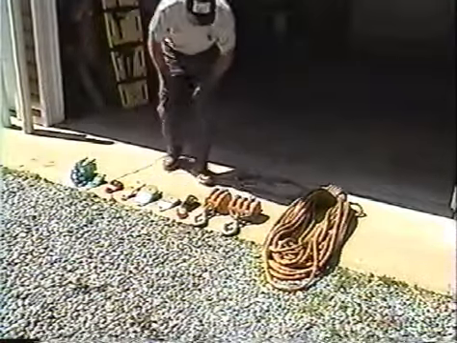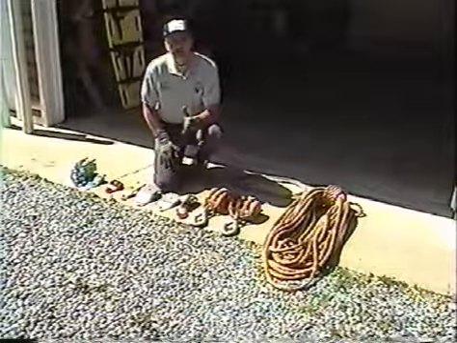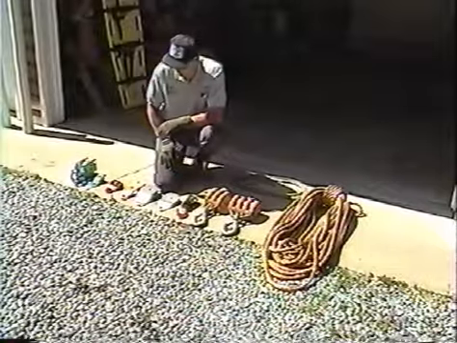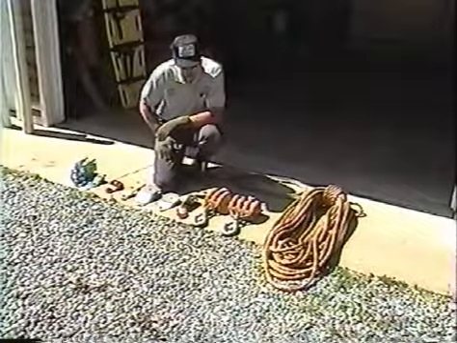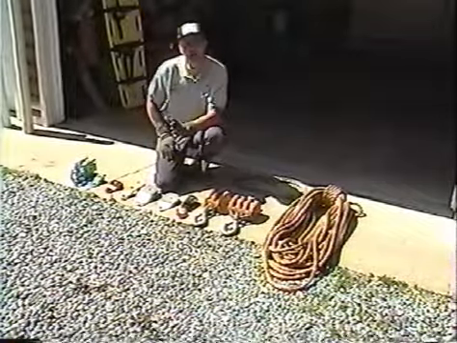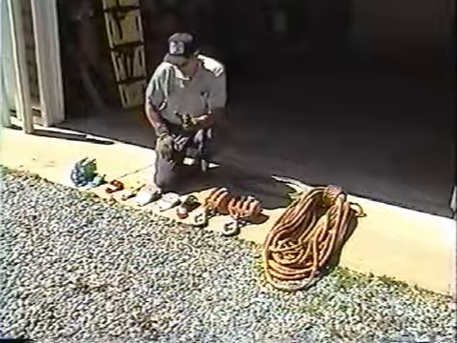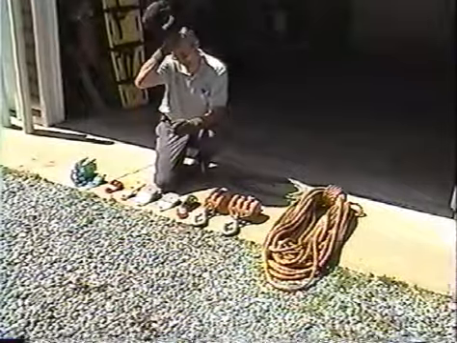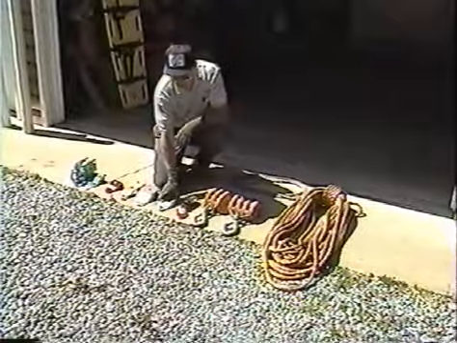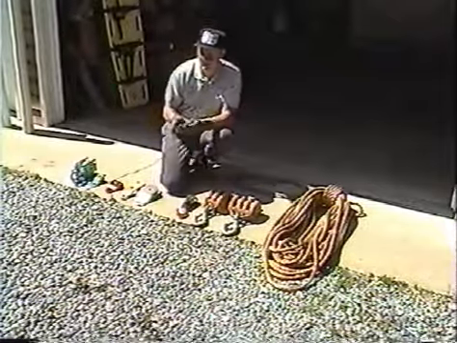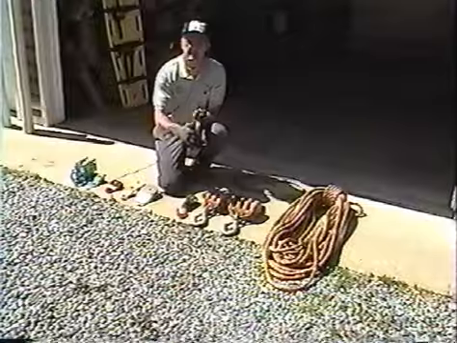Okay, let's talk about some components of various assorted pulleys and snatch blocks and blocks. First off, what is the difference between a pulley and a snatch block? Well, a pulley is any device that has a sheave in it.